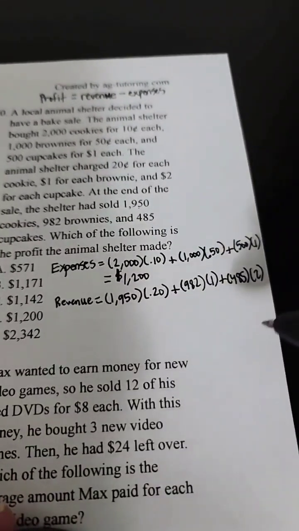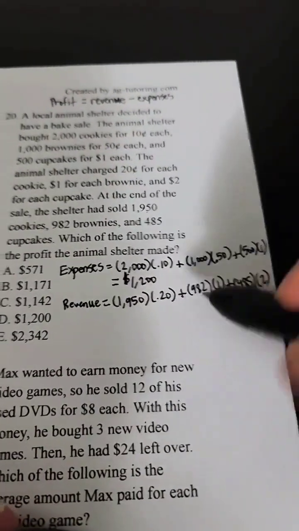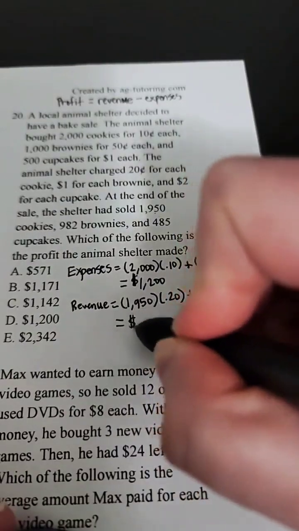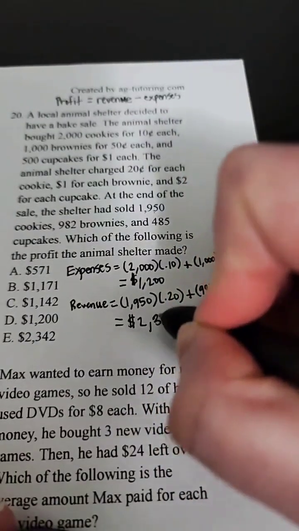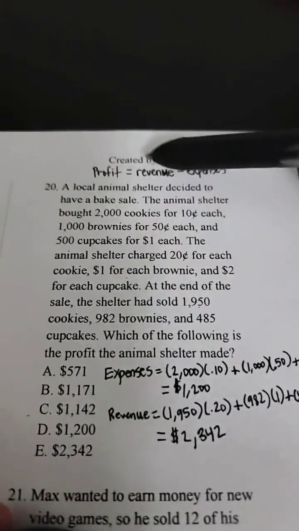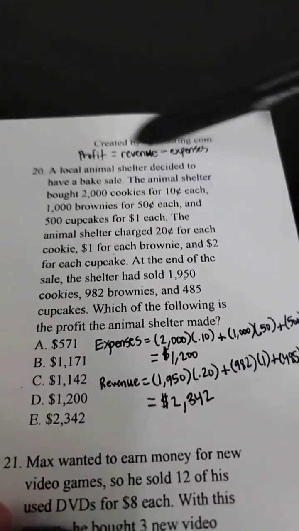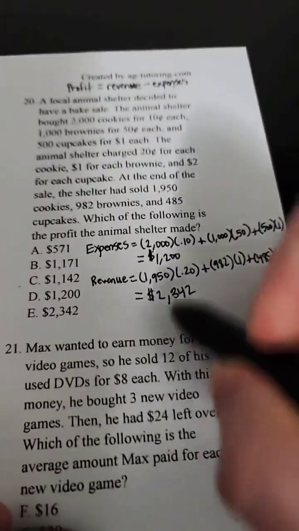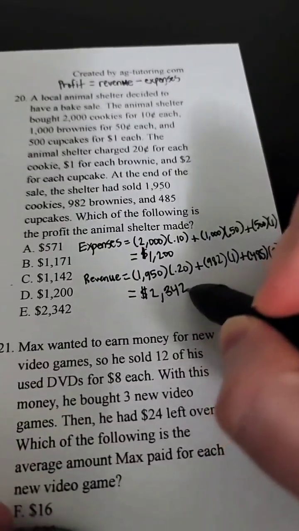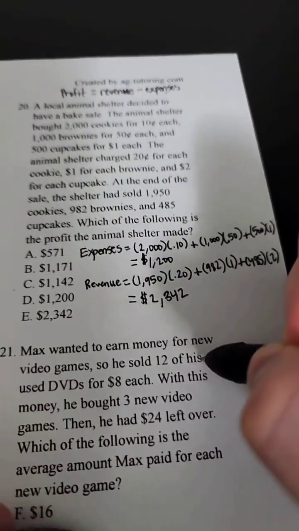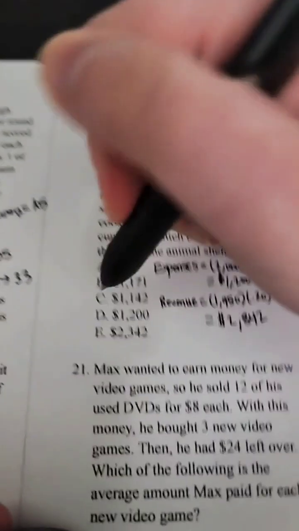So then we're going to multiply and add all of that up, and when we do, we get 2,342. Now remember, we're looking for profit, so we have to do revenue minus expenses. So we're going to do 2,342 minus 1,200. And when we do that, we get C.